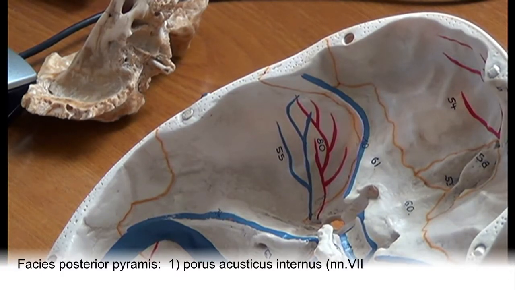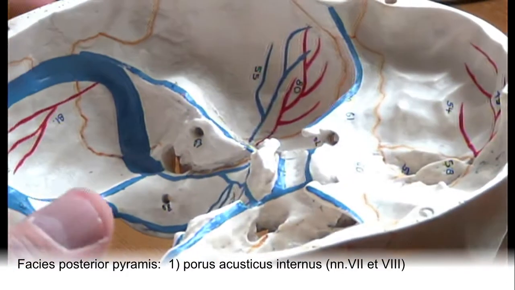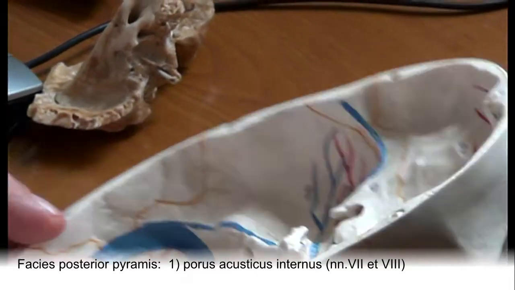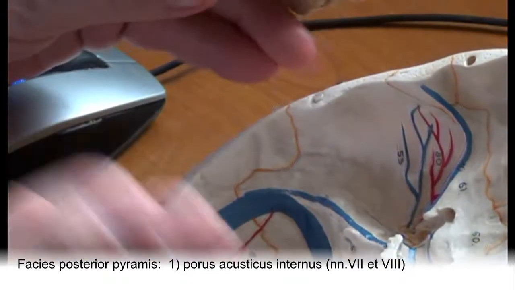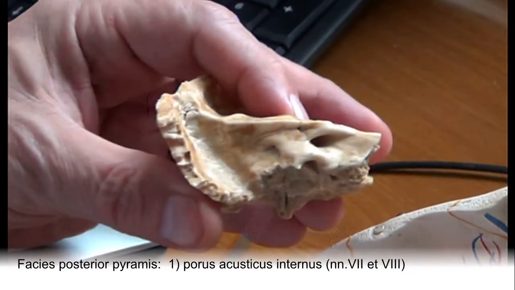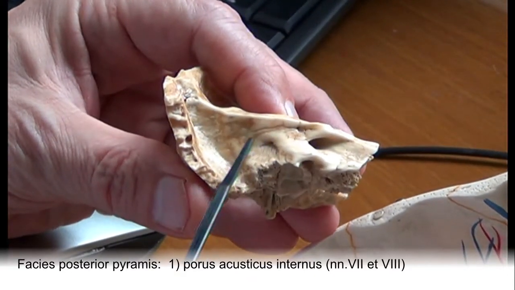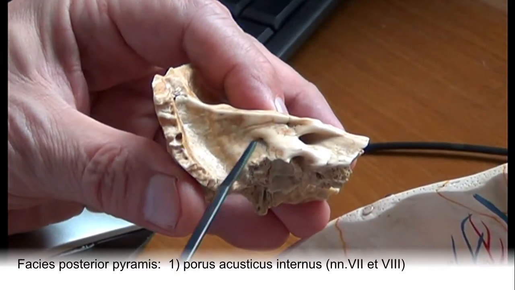Seventh and eighth pass through it. Then, a very important and very small impression.